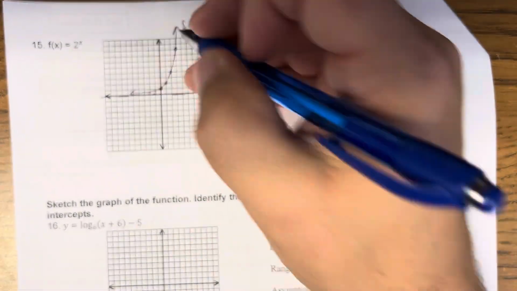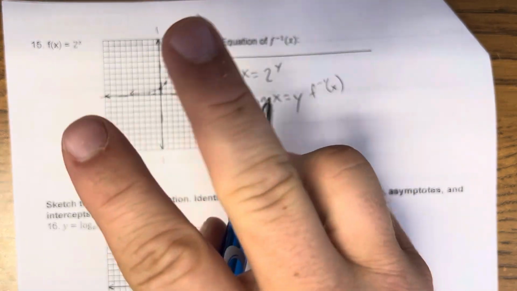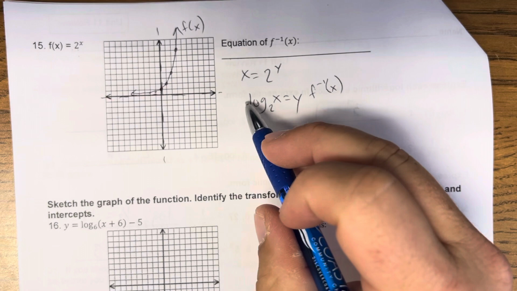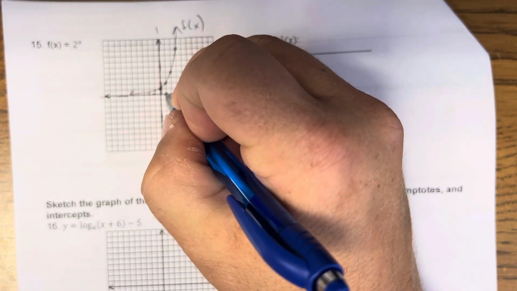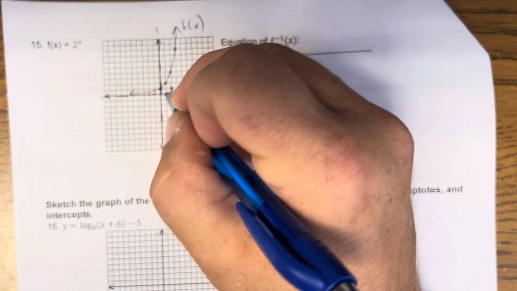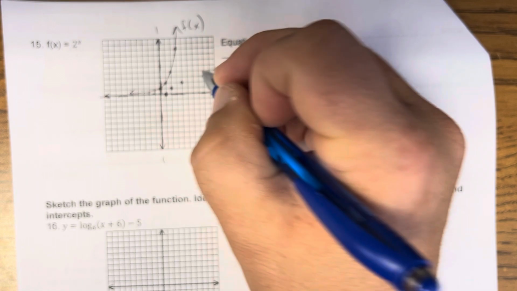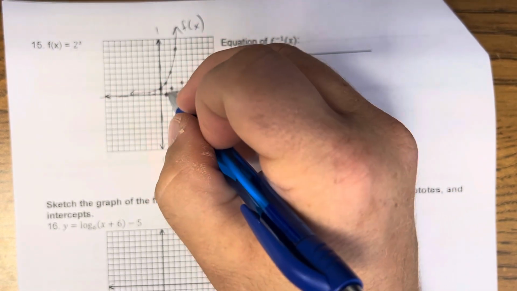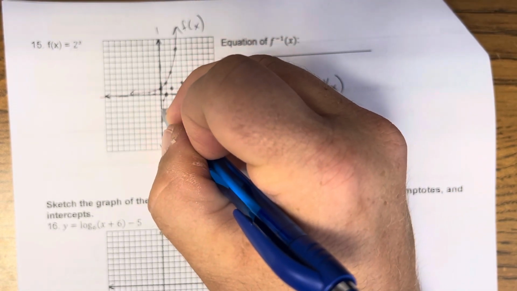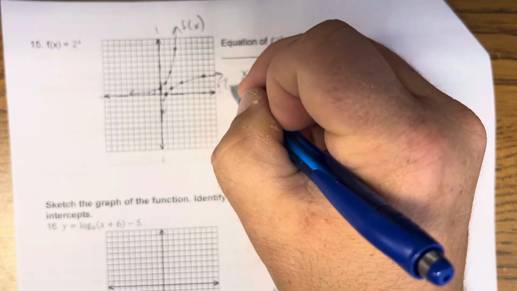On this one, it's going to be very similar to the last problem we did. The asymptote is going to be on the y-axis. You could take these points and just switch them, or the a value is 1, so we're going to start 1 away from the asymptote, and then we're doubling. Every time I go up, we're going to double how far we are from the asymptote. So it's 1 away, then it's 2 away, then it's 4 away, and then it's 8 away, always from the asymptote. And there's the inverse function.